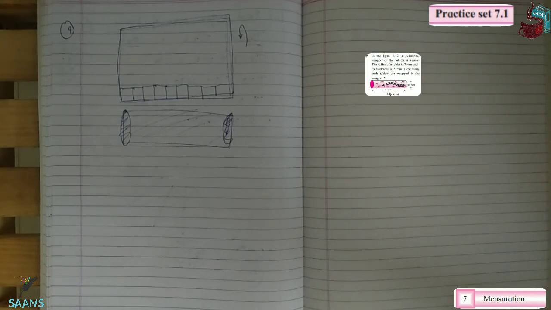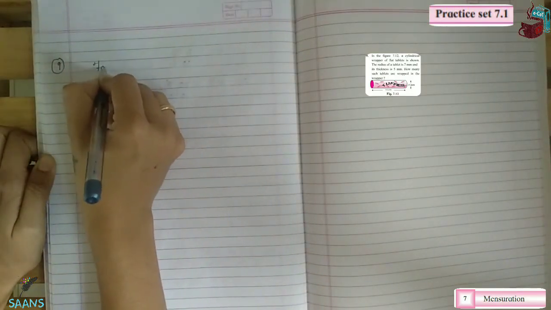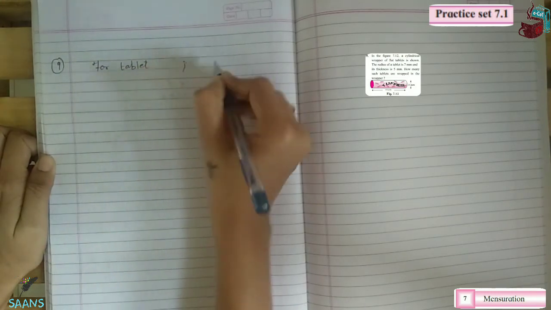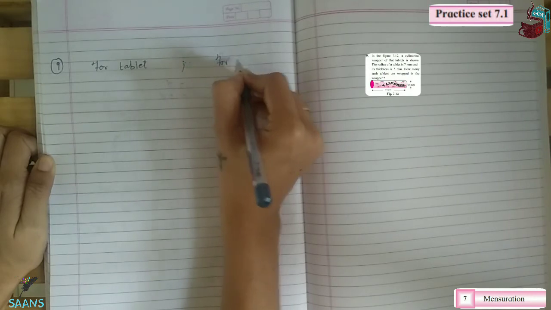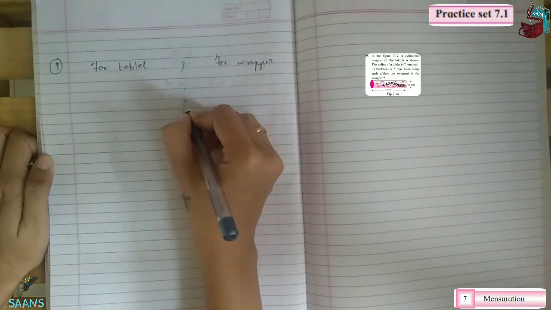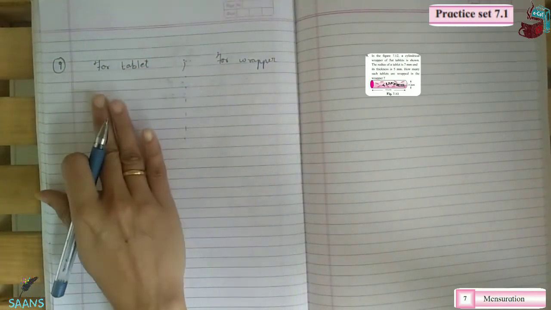So what we will take is we will take surface area sums where you have to find the number of the quantity. So for tablet, for wrapper, easiest way is volume 1 upon volume 2 करना है. वॉल्यूम ऑफ द बिगर वन अपन वॉल्यूम ऑफ द स्मॉलर वन.